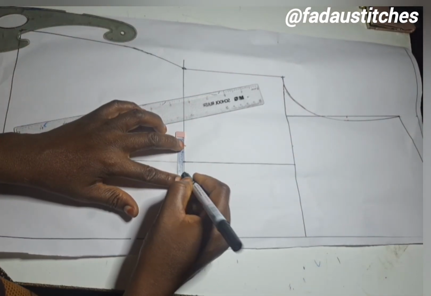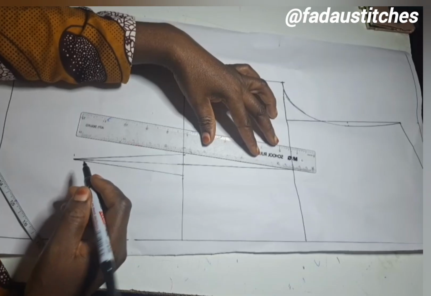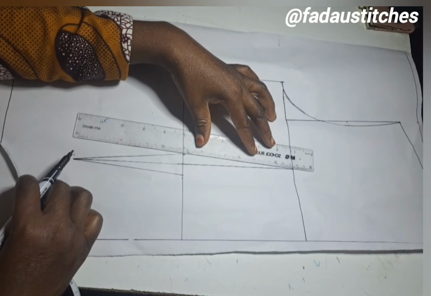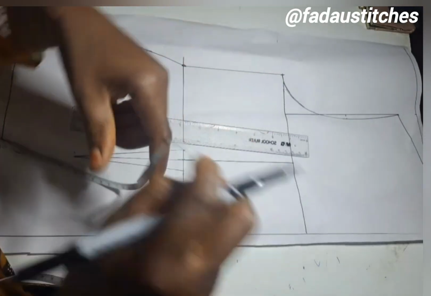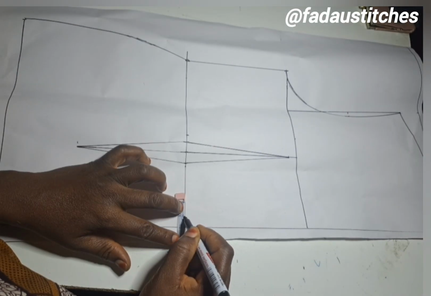Now going to the waistline, I'll mark out. Now I'm marking out the dart leg and I'm going to connect it. Now once I'm done connecting it, I'll move to the waistline.